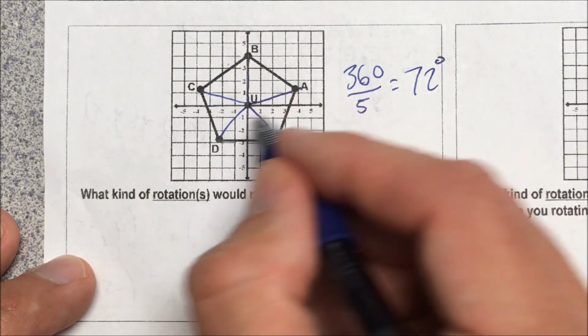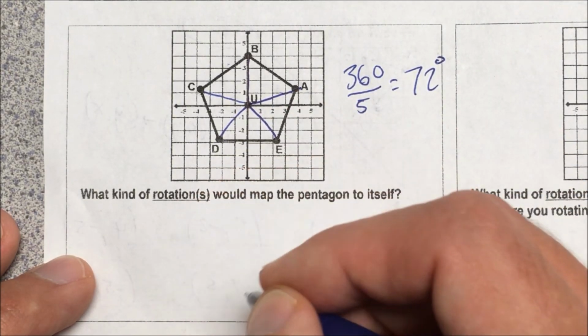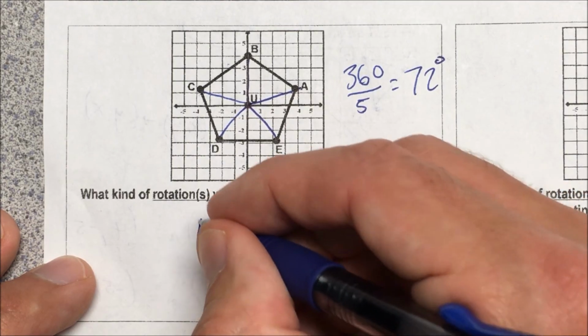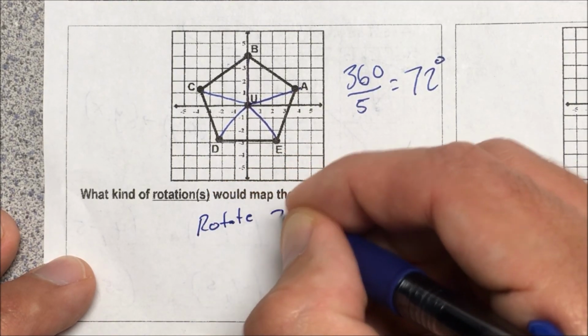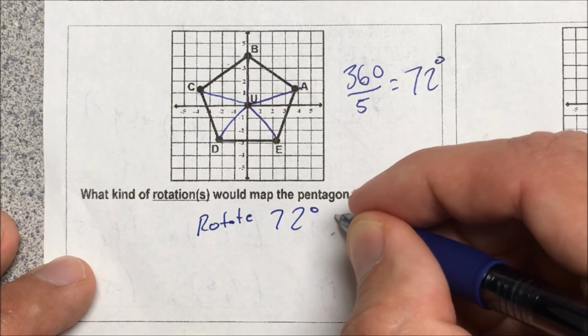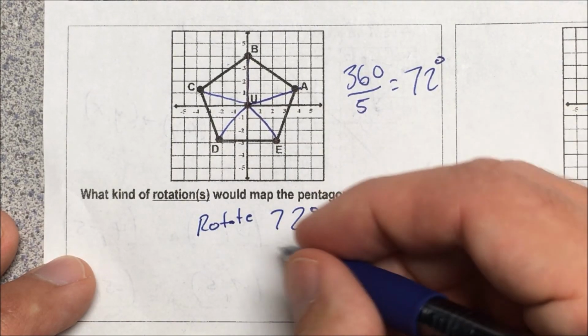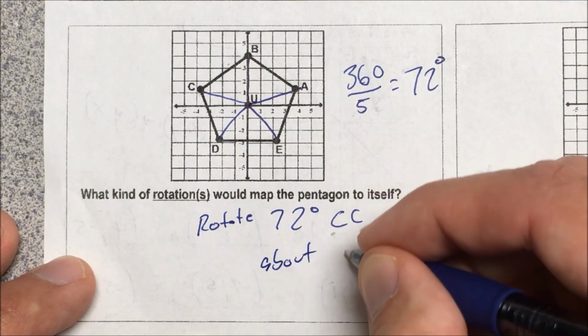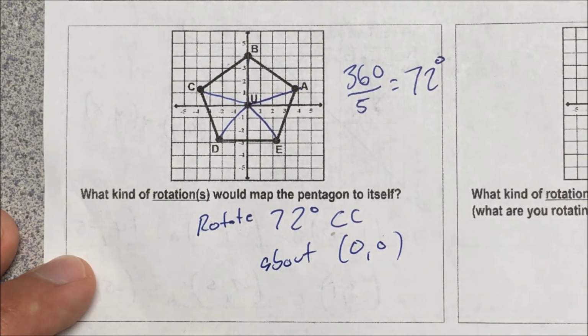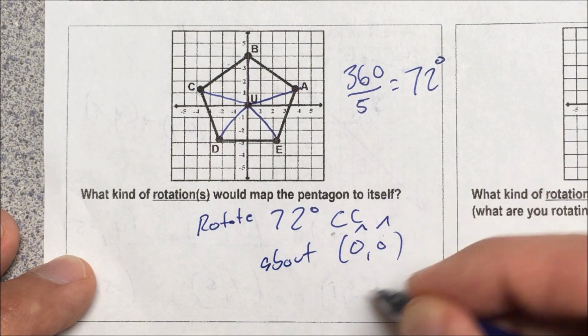So every time I rotate this thing 72 degrees about the origin, so I'm going to say rotate 72 degrees counterclockwise about the origin, it'll be in the same spot. You can even draw your L there.